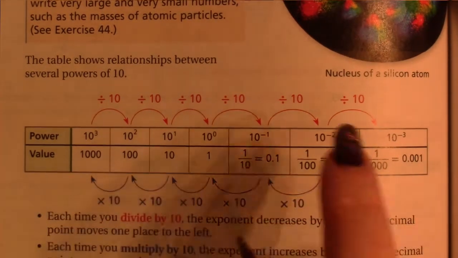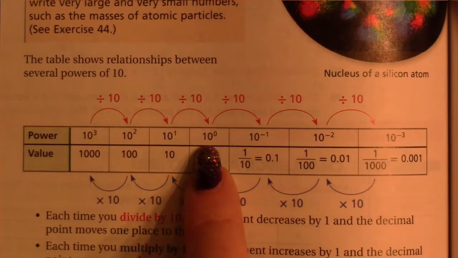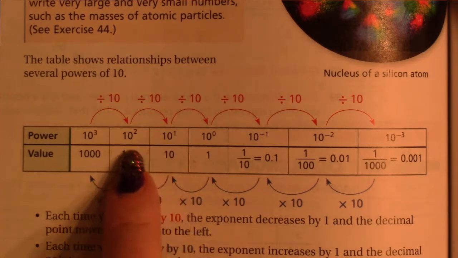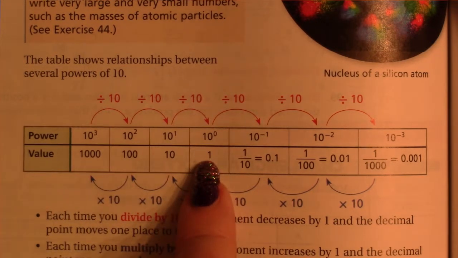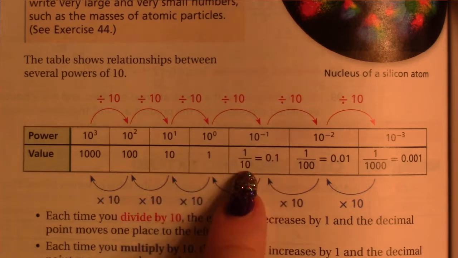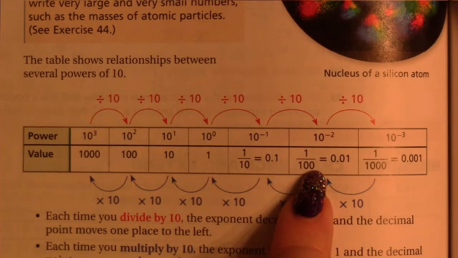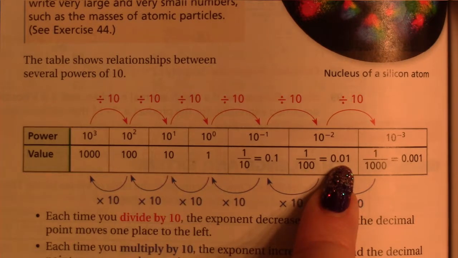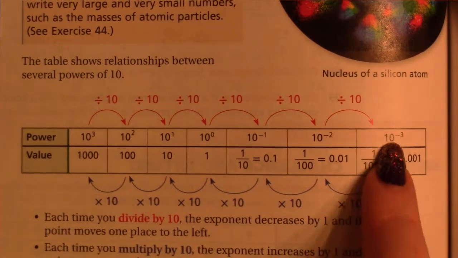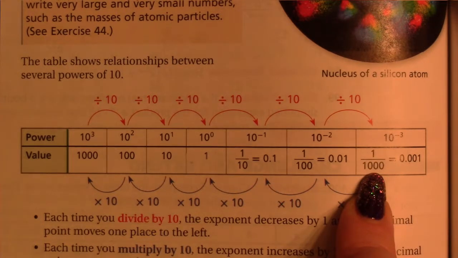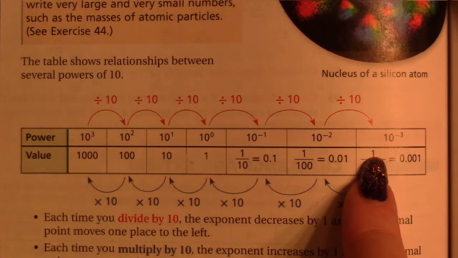So 1 is the same as 10 to the 0. 10 to the 1 is 10, and they get bigger. Smaller than 10 to the 0 is 10 to the negative 1, which is 0.1, and 10 to the negative 2 is 0.01, and 10 to the negative 3, and you're seeing that you have 3 zeros on the bottom with a 1 on the top.